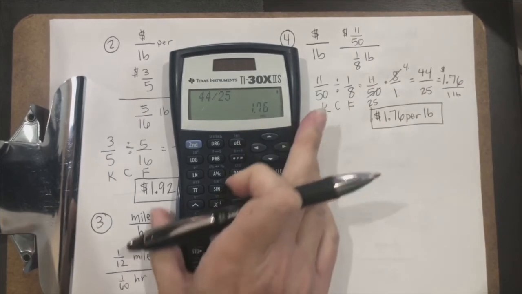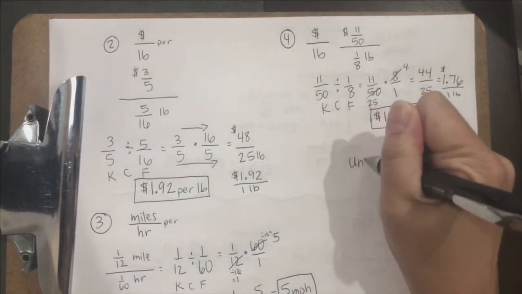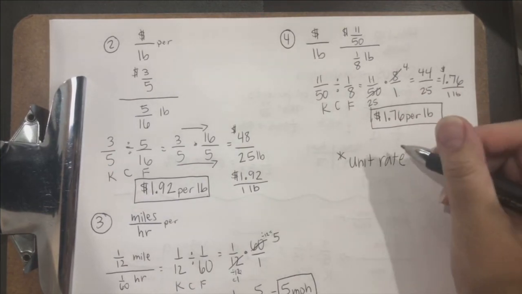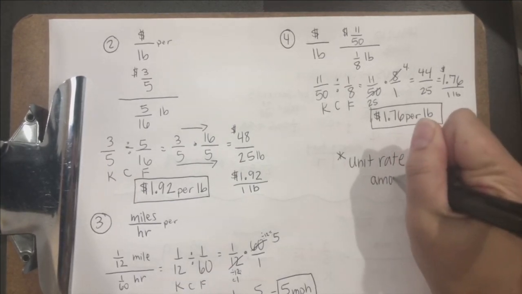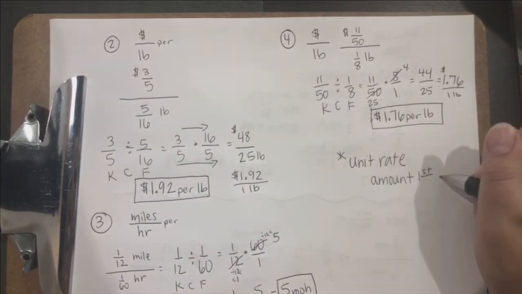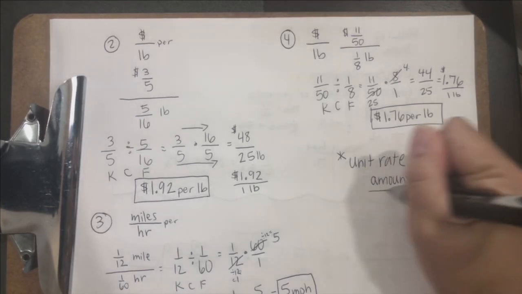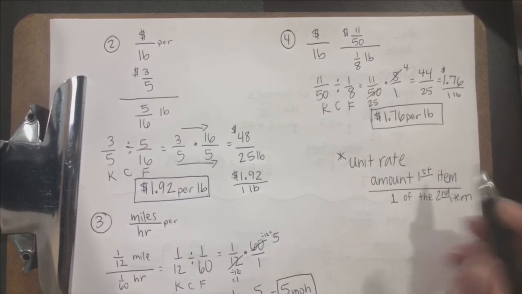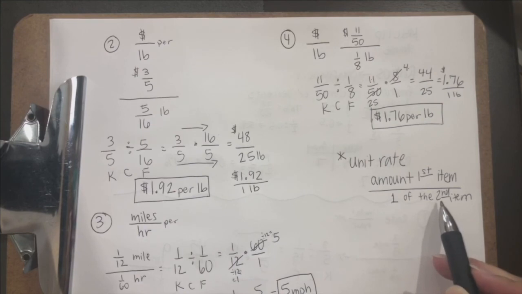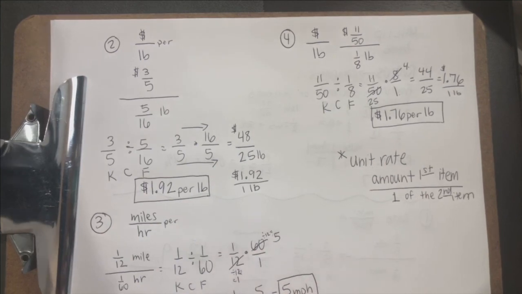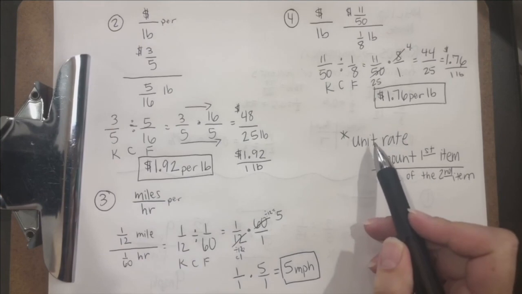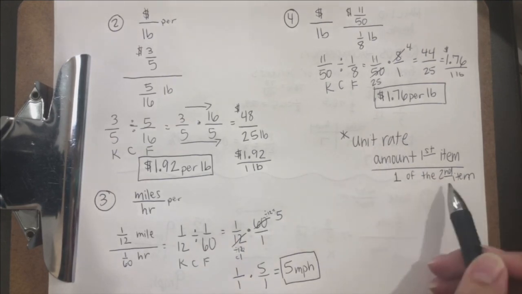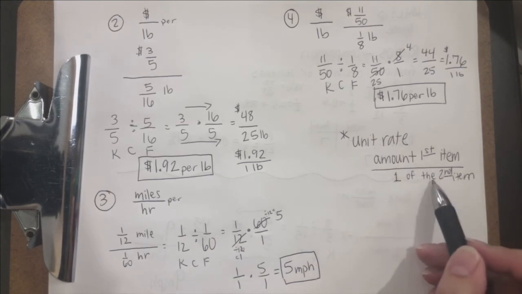A quick side note. When we solved this, we found something called the unit rate. And you'll need to know this for later in this unit, so just bear with me real quick. So a unit rate is the amount of the first item divided by 1 of the second item, or the amount of the first item per every 1 of the second item. So when we solved every single one of these, we got the answer as per 1 of something. And that, my friends, is the unit rate, because a unit is just 1, and so we get the rate for every 1 of the second item, the one that's on the bottom, the amount of the first one per 1 of the second one. That's the unit rate.